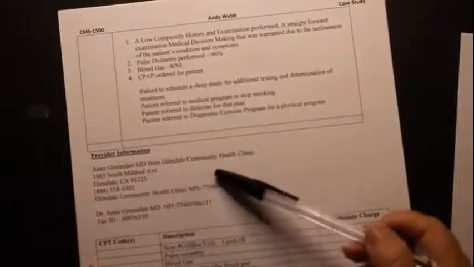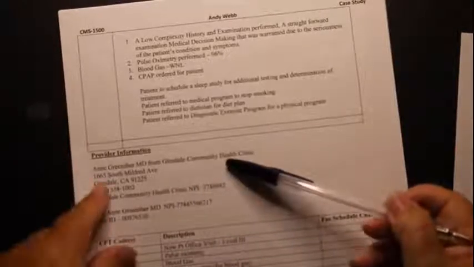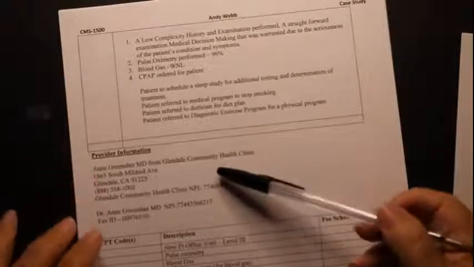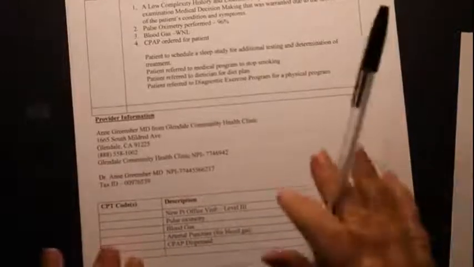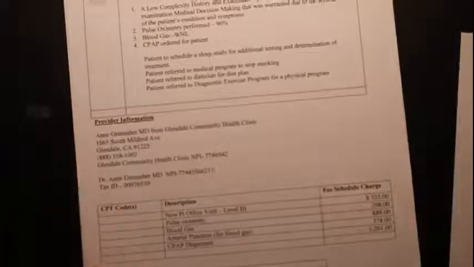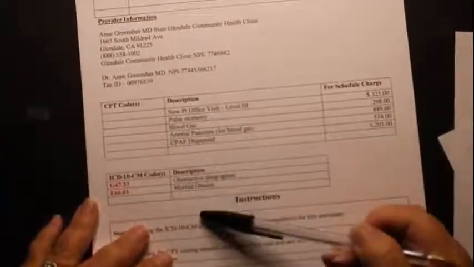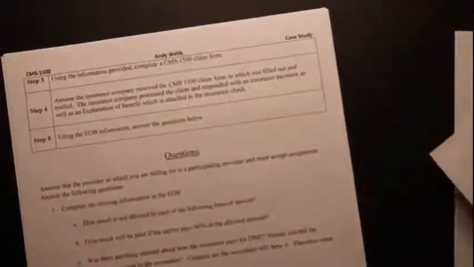The second page includes his provider information. This is the entity and the doctor who provided the care, their address and their tax ID number, as well as their NPI number. And then we have our procedures, our diagnosis, and the codes. We also have some questions for you to answer, but we'll get to those later.